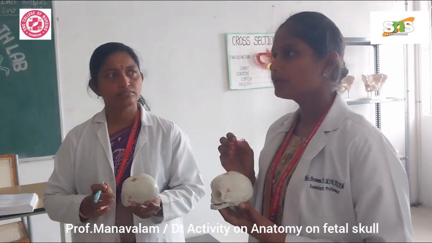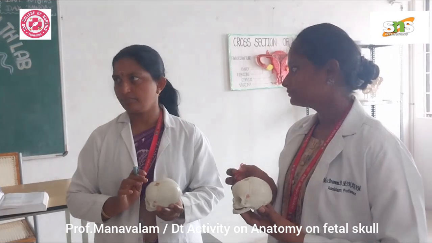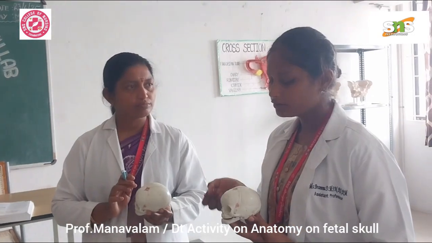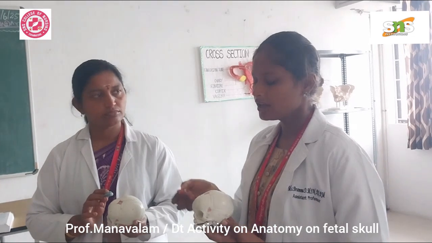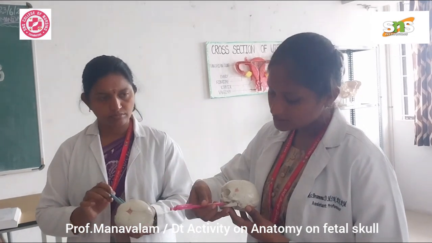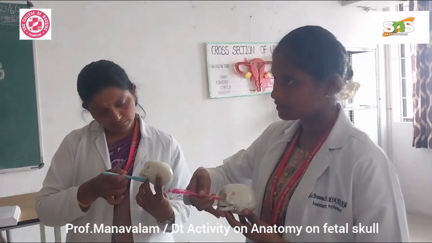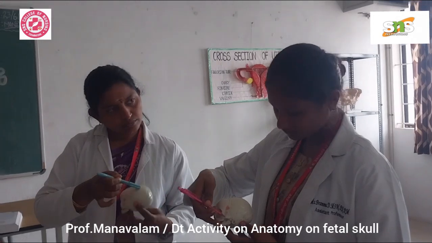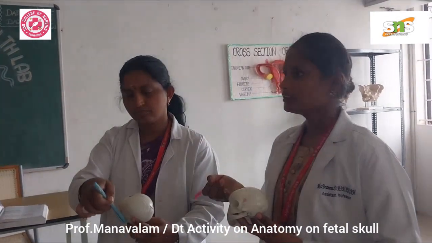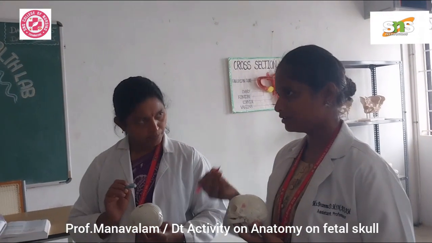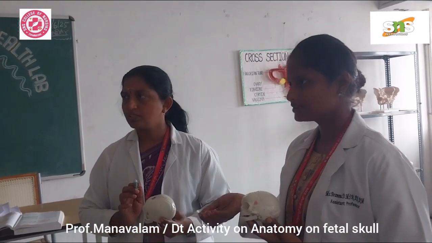Then the mentovertical diameter is 13.5 centimeters. It starts from the chin to the highest point of the vertex. Then the submentovertical is 11.5 centimeters. It starts from where the chin joins the neck to the highest point of the vertex. And last is the submentobregmatic diameter, which is 9.5 centimeters.